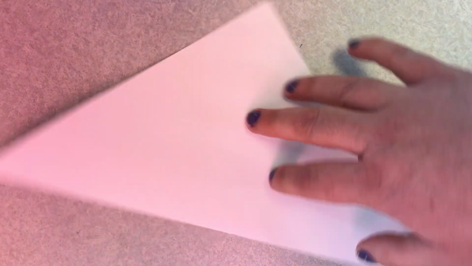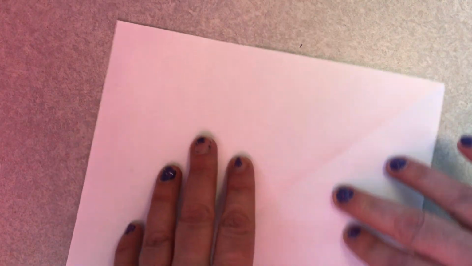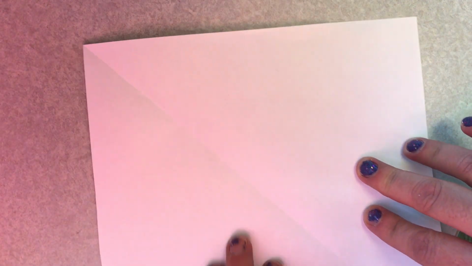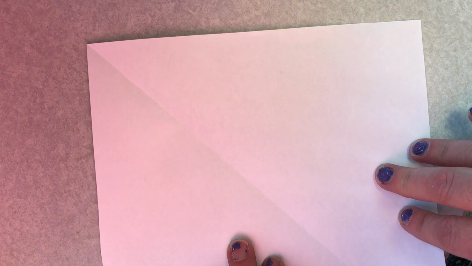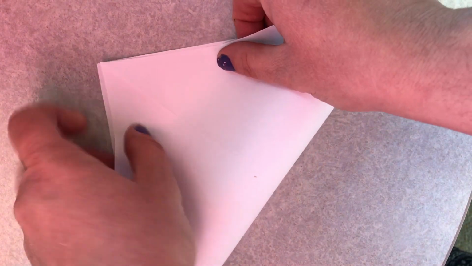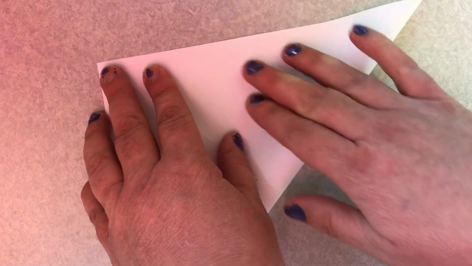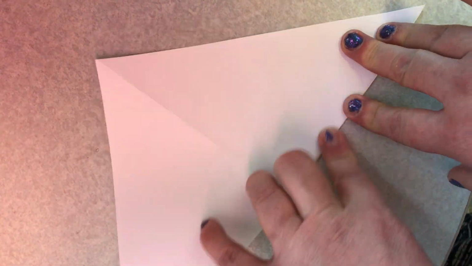You did it. Okay, so I'm left with this little triangle here, and when I unfold it, it gives me the square I need, and it has a line down one side. You see that? Now I am going to give myself a line going down the other diagonal by folding it again the opposite way, forming a triangle again.